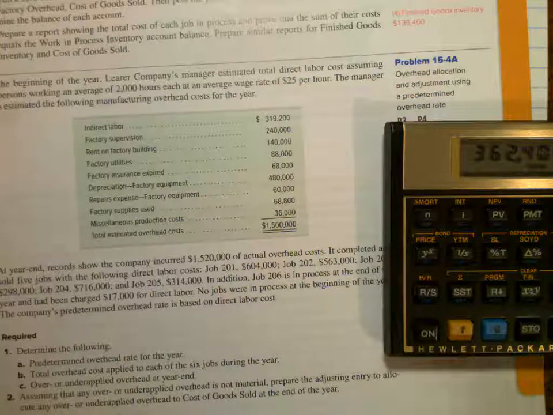And either the incurred is going to be higher than the applied. Okay, if the incurred cost is higher than the applied cost, then you have underapplied overhead. If the applied is higher than the incurred, then you have the opposite. You have overapplied. Okay, so that means you've allocated too much.